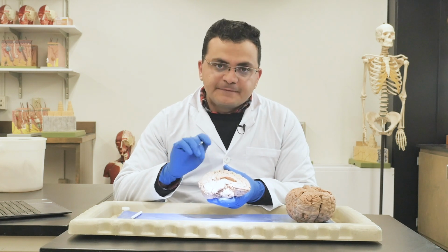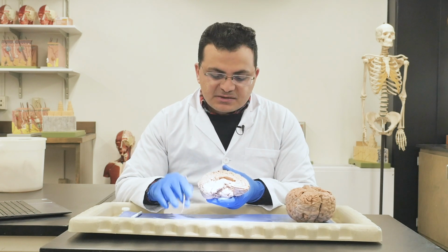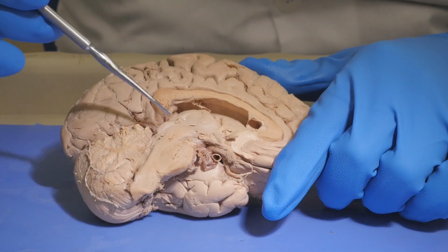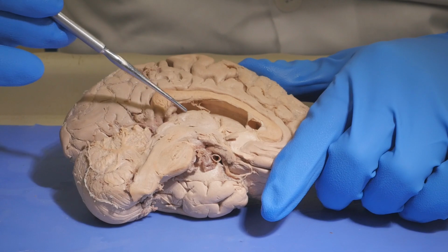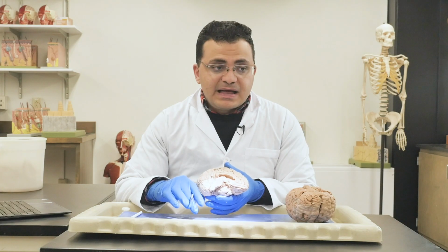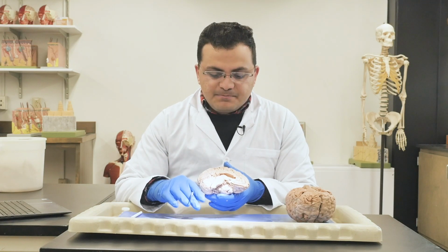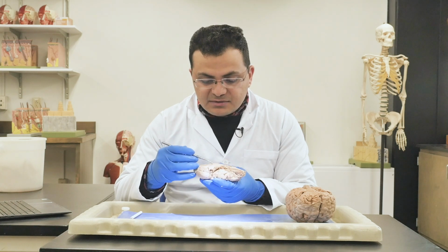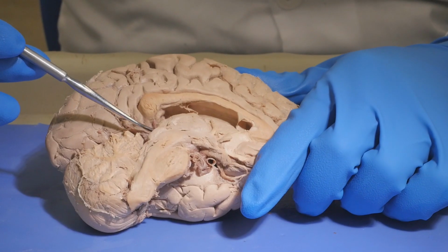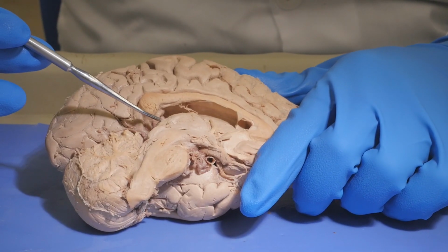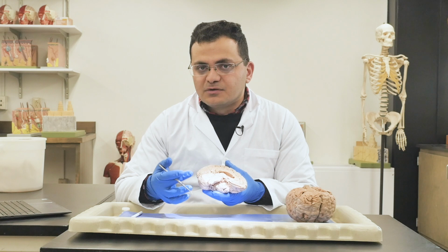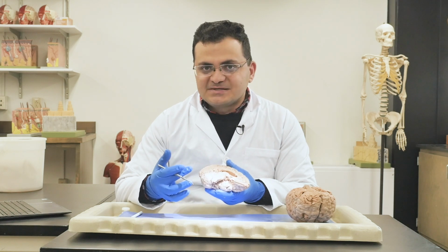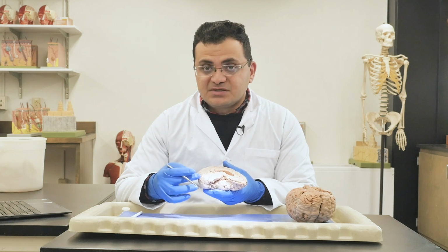Directly posterior to the thalamus, so somewhere back here roughly, we have our epithalamus. Our epithalamus is responsible for maintaining our limbic system. And the epithalamus also works in conjunction with our pineal gland, which is really hard to see on this half brain, but the pineal gland is responsible for our sleep-wake cycle or our circadian rhythm. So it produces, obviously, what makes us feel sleepy, which is melatonin.